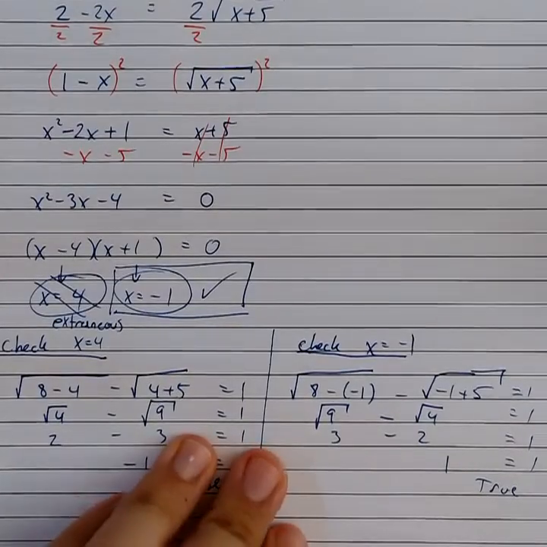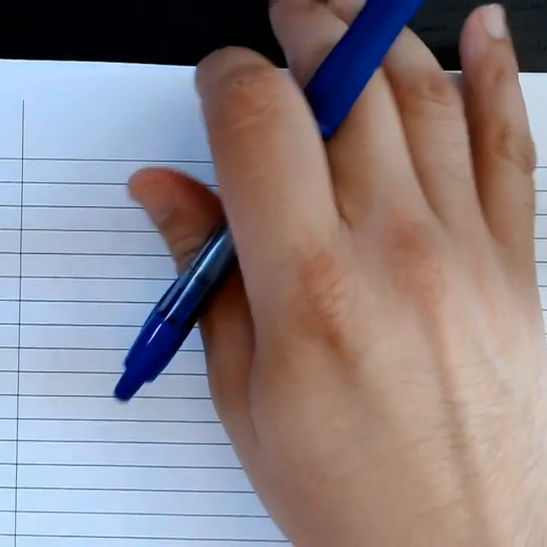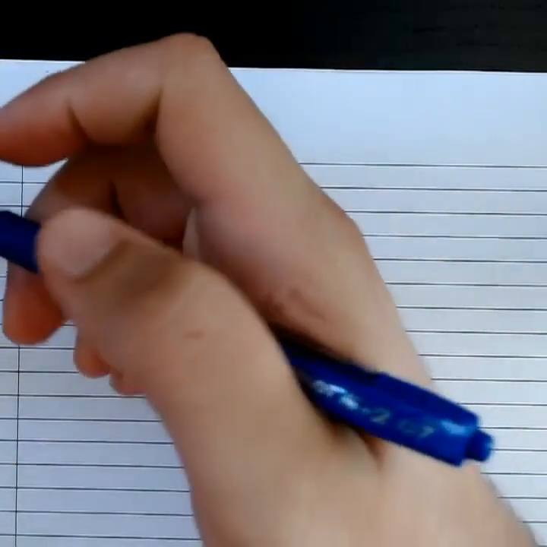All right, so now let's take a look at the last type of equation for this section. Let's talk about an absolute value equation. An absolute value equation is exactly what it sounds like. It's an equation that has one or more absolute values inside.